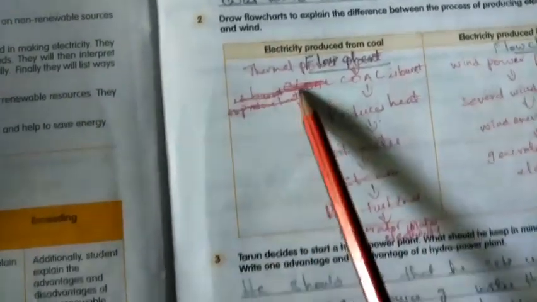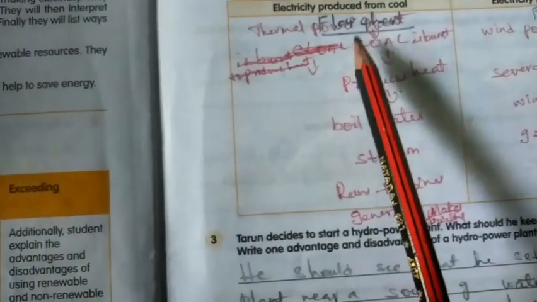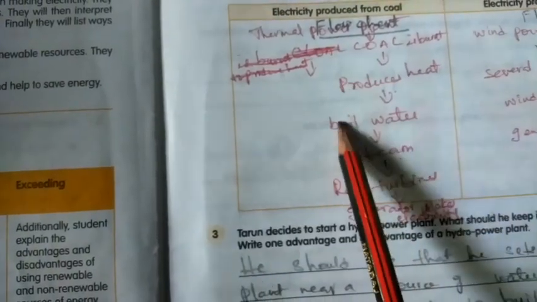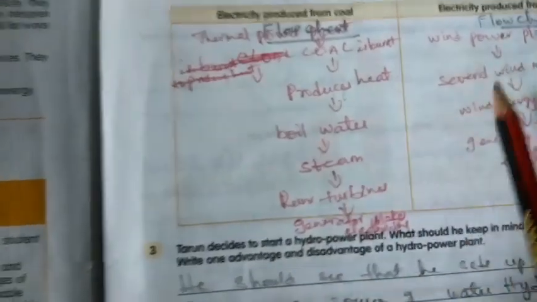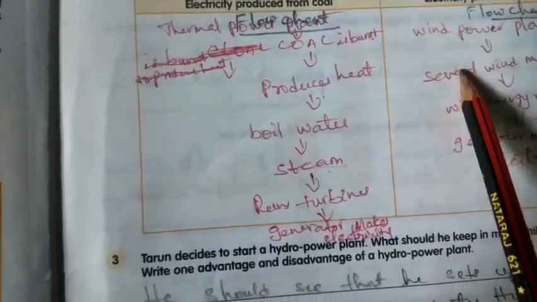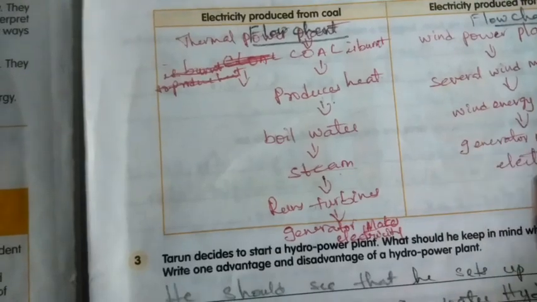Now the second one, flow charts you have to write. How you have to write the flow chart? Electricity produced from coal. So what you will write here? Coal, heat, steam, turbine, generator and electricity. And here also you write wind, blades, turbine, generates electricity.